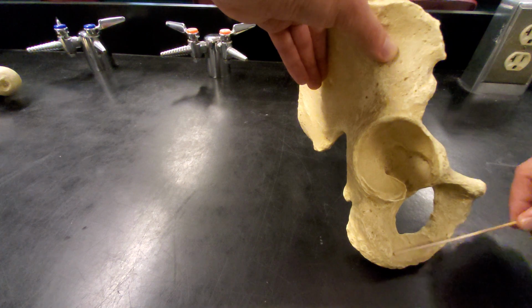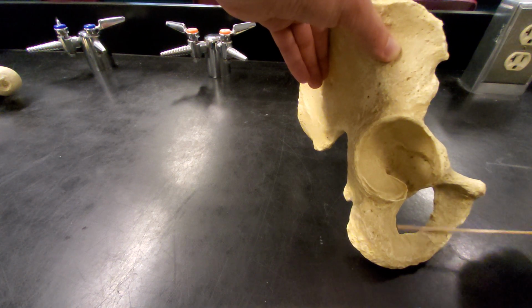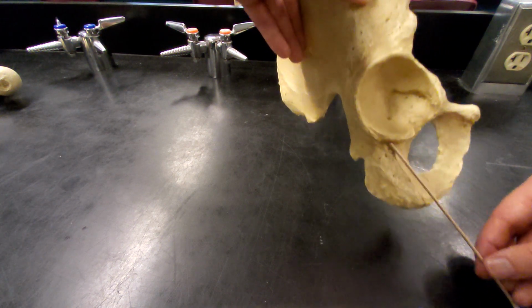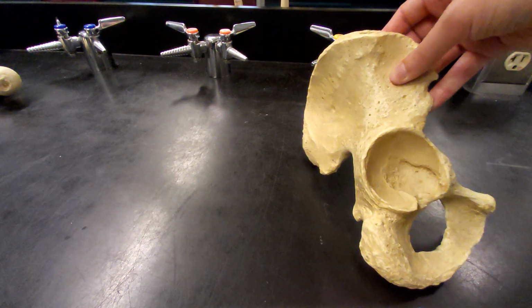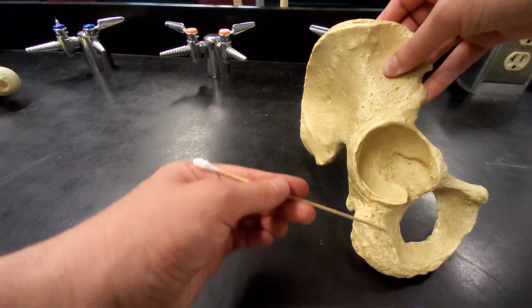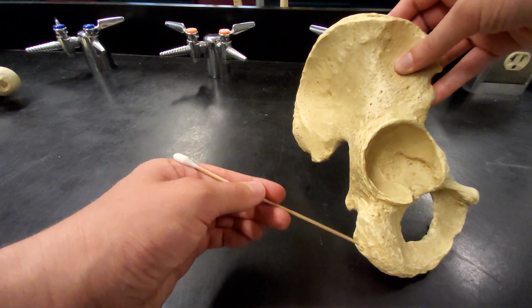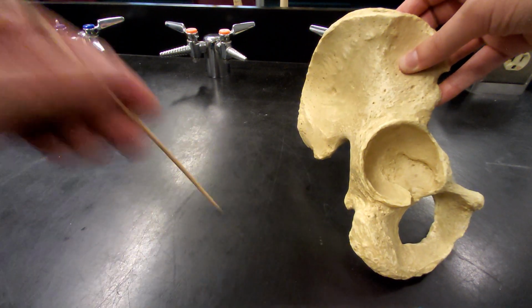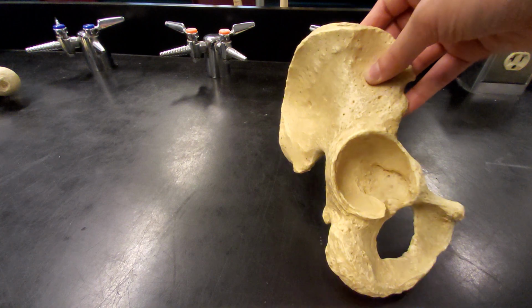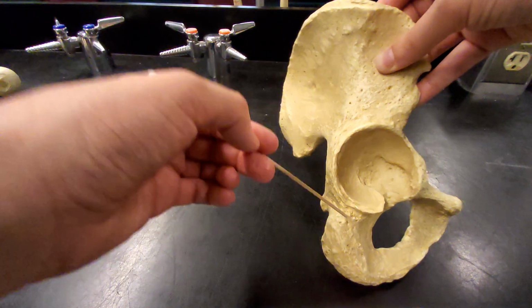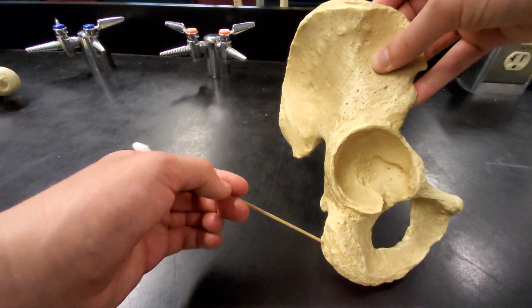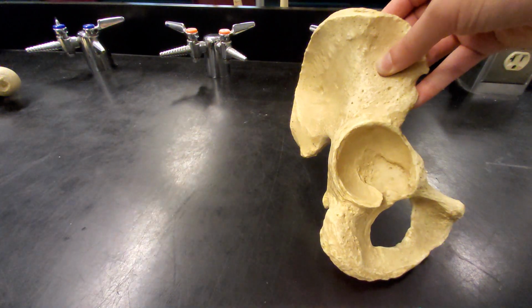So this is going to be our ramus of the ischium, and then it takes a sharp turn here. So now we're more vertical. And the most important thing about the ischium to know is this roughened area. This is your ischial tuberosity. A very important attachment point for the hamstring muscles. So definitely want to bookmark that one. It's good to ask on a lab exam. It's good to ask when we get to muscles as well.